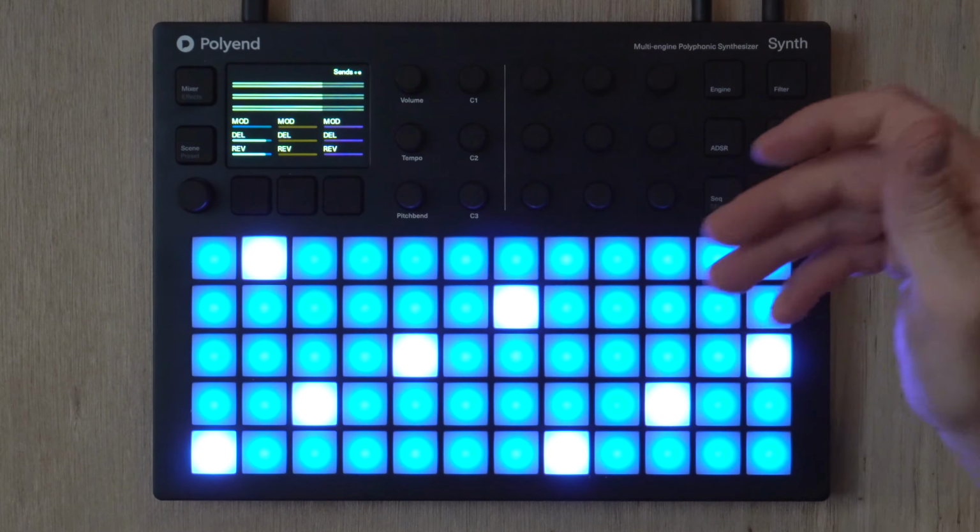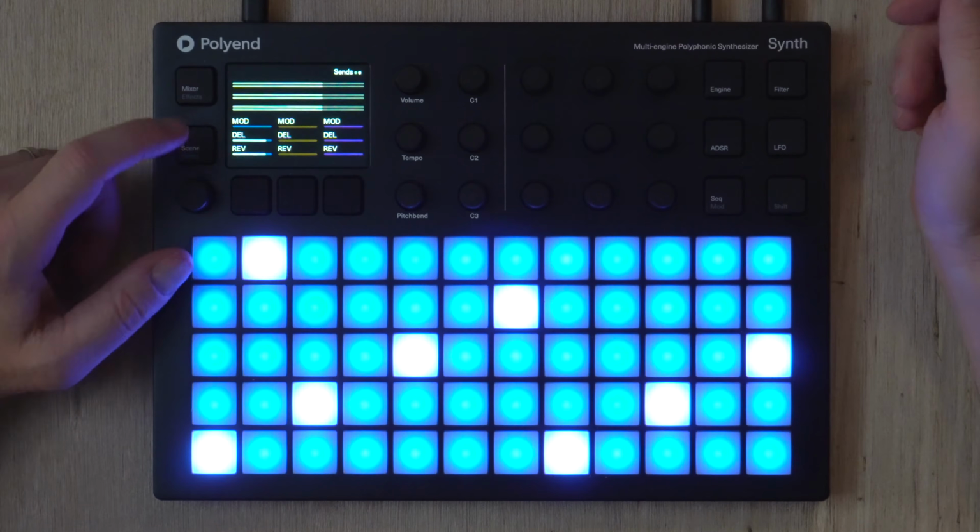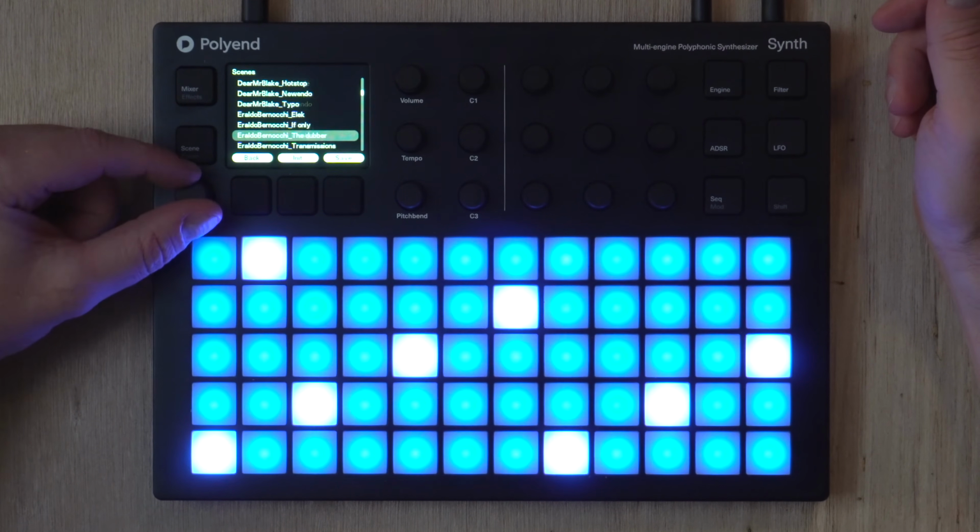Next up is how I use it as a jam machine. Now you can use the built-in scenes within here, or you can make your own to really give the jam sessions your own sort of flavor. But for this, we're going to just use the built-in.